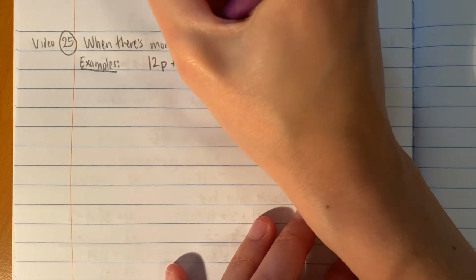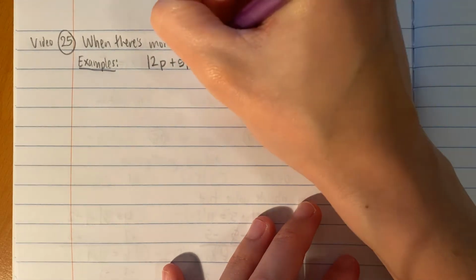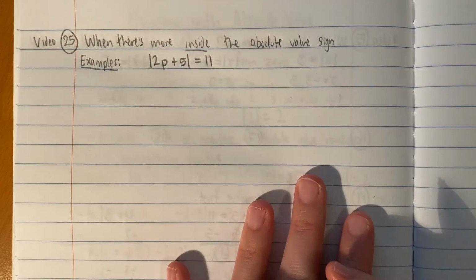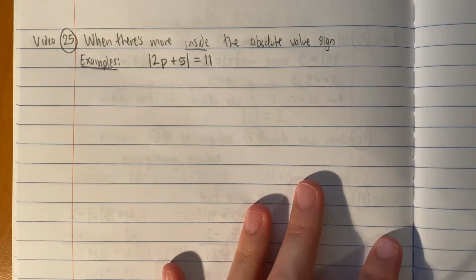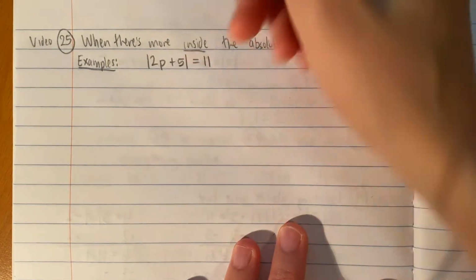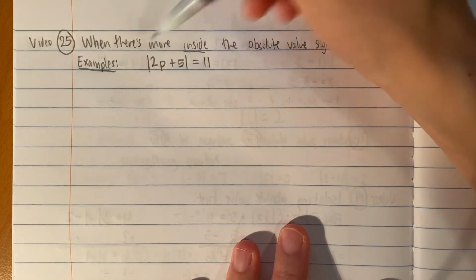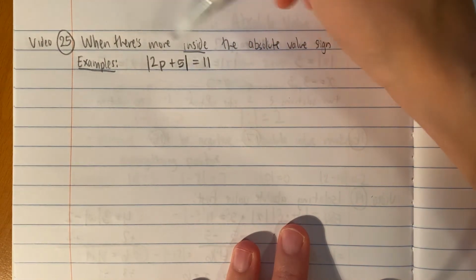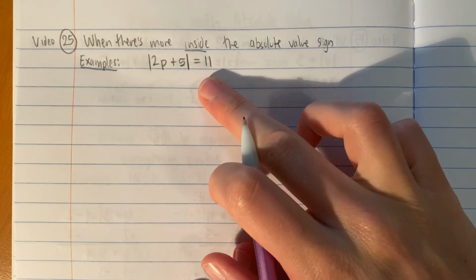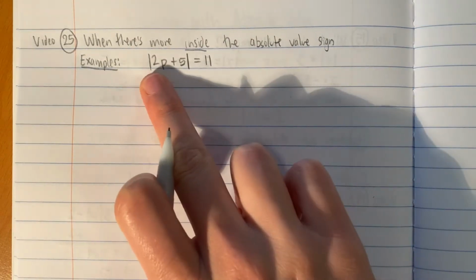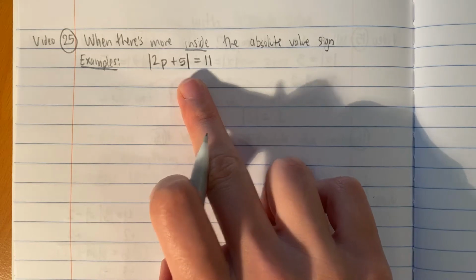2p plus 5, look, all of this is in an absolute value sign, equals 11. The absolute value of 2p plus 5 equals 11. Let's think about what that means. Well, what that means is that everything that's inside here equals 11. Or the other possibility is that everything inside here equals negative 11, right?